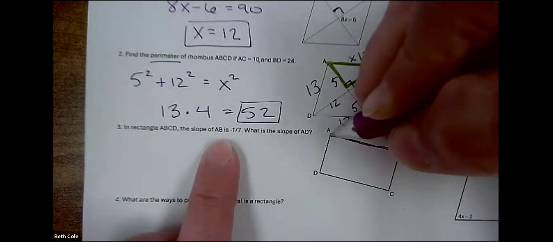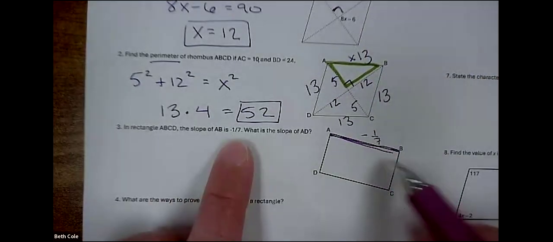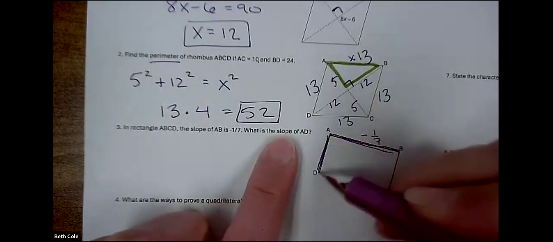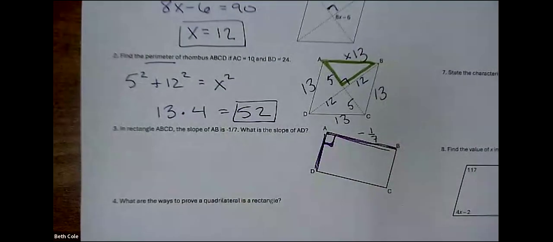All right. In this rectangle, the slope of A to B, so from here to here, is negative 1/7. It goes down 1 over 7. What is the slope of AD? Well, for a rectangle, they meet at a right angle, and that means the slopes are perpendicular.